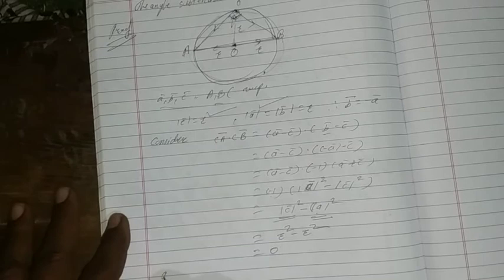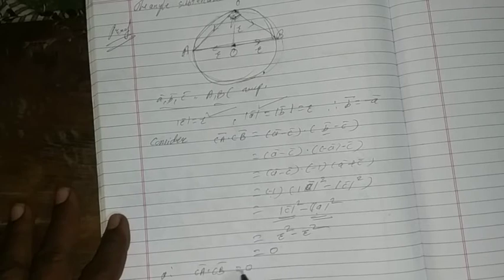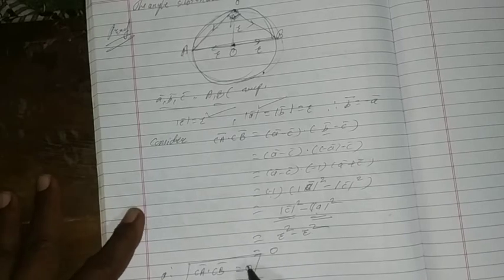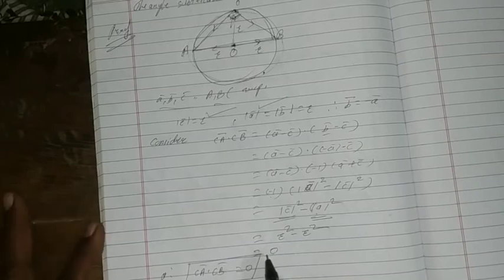देयरफॉर सी ए डॉट CB, CA dot CB is equal to 0. This dot product is 0. This implies that CA and CB are perpendicular to each other.